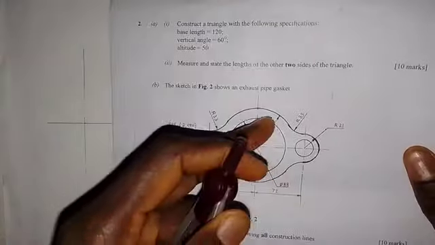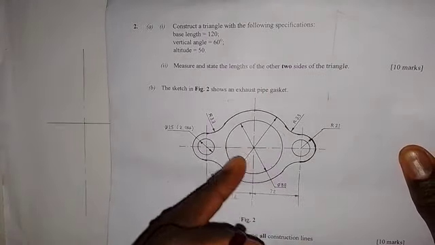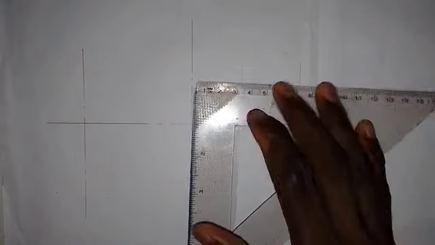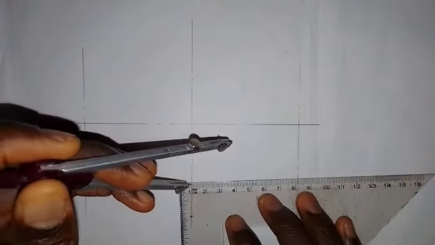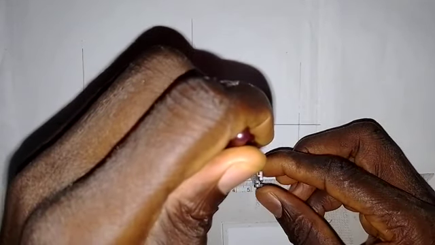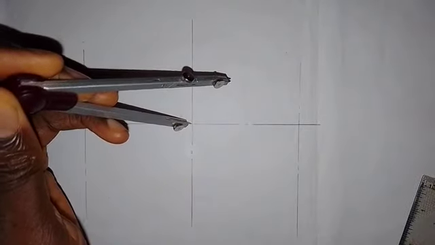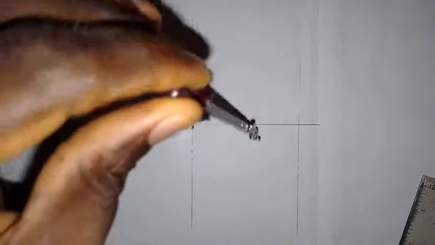Alright, with what we have done now, the next thing that I'm going to do is divide the diameter of this circle into 2. The diameter is 88, that means the radius is 44. I will take a measurement of 44 millimeters. So this is 44 millimeters. I will put the compass at the center here, and I will draw a circle.